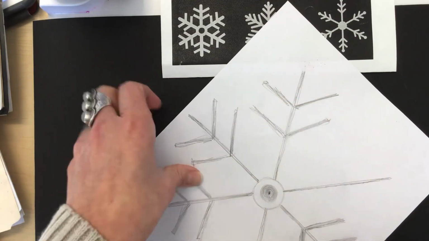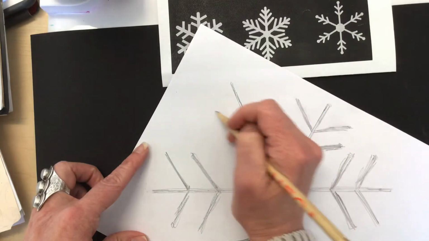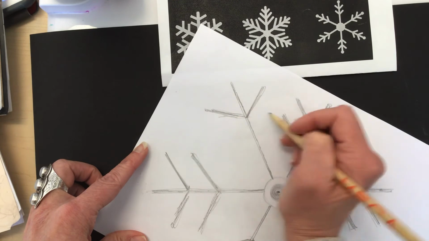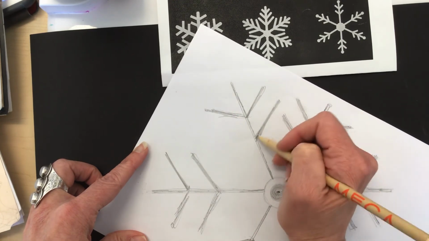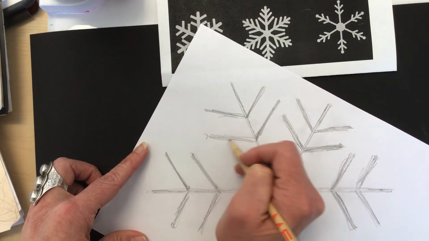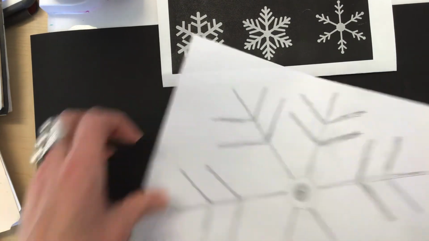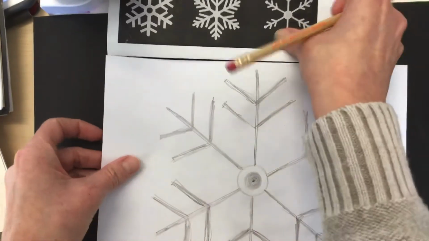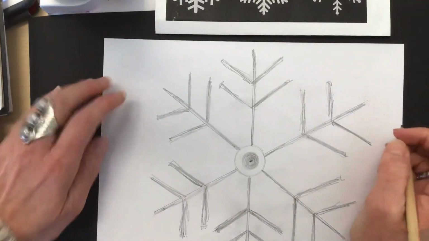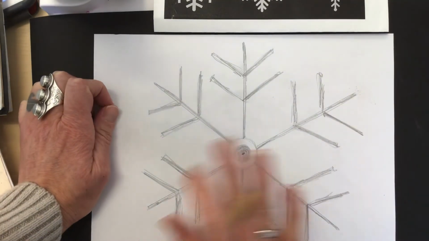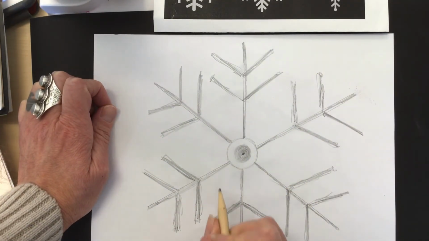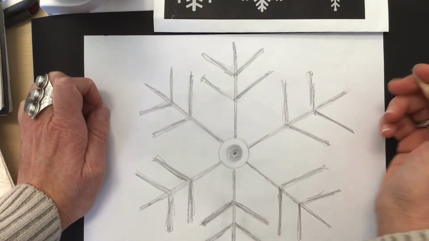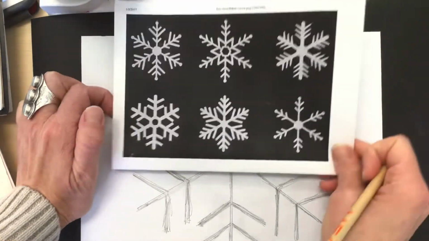All right, I'm almost done. On to that sixth arm here. All right, now there is my snowflake. Now, let's say that I like the snowflake, but it's just not quite cool enough or interesting enough or beautiful enough. So I want to add a little bit more. So what I can do now is come back and really start to pick up some other details.